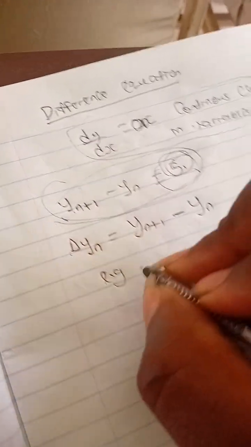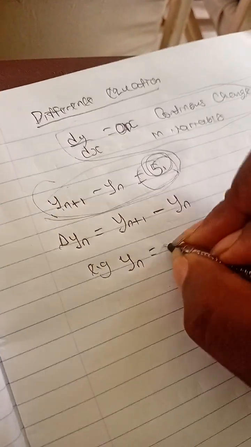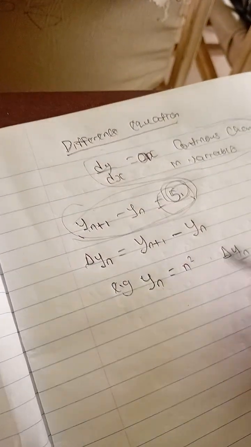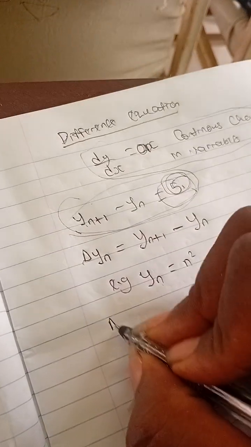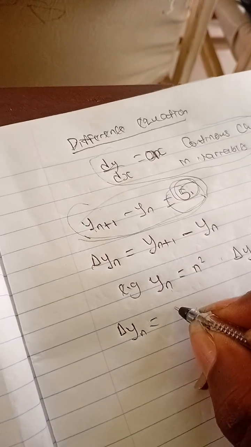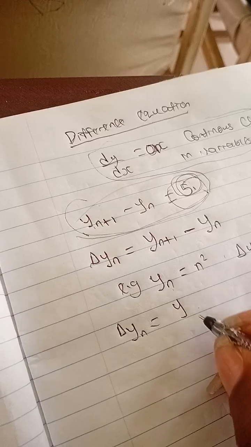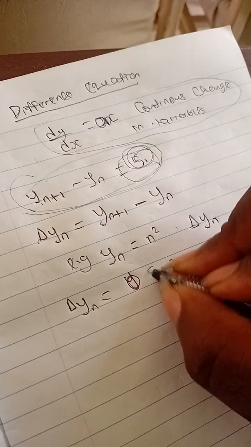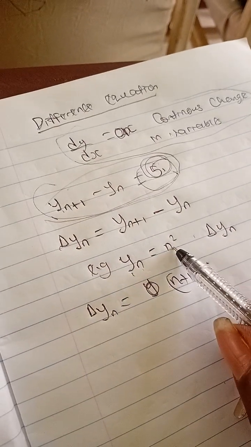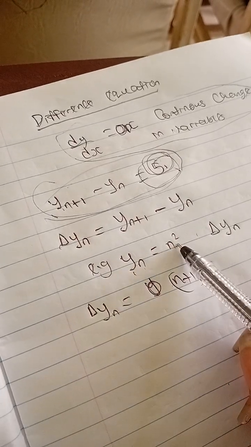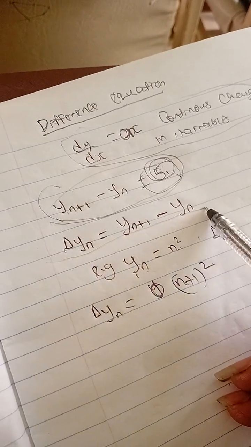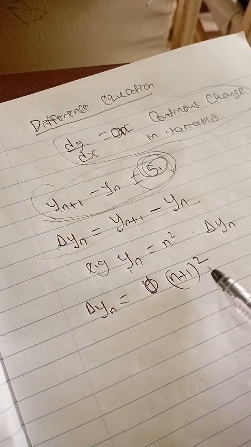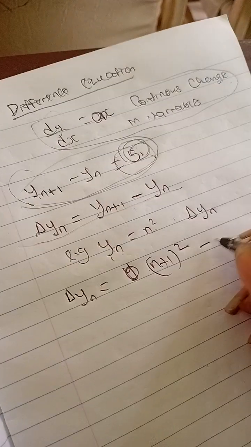Let's say for instance we have yn equals n square, and we are asked to find our change in yn. Then our change in yn is y(n+1) minus yn, which gives us (n+1) all square minus n square.